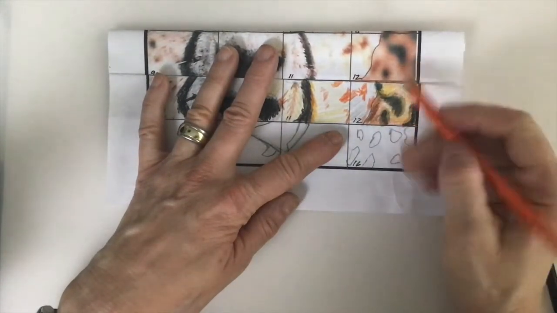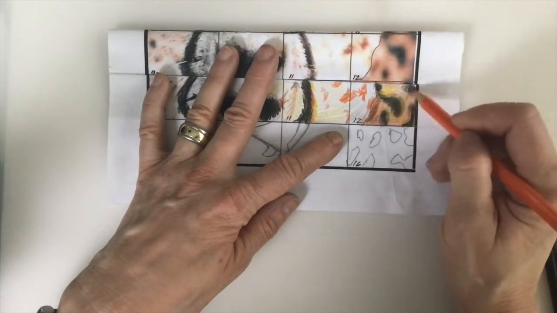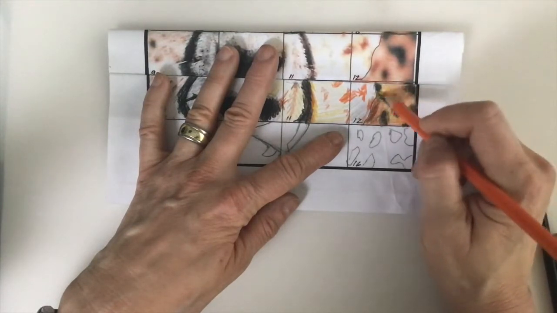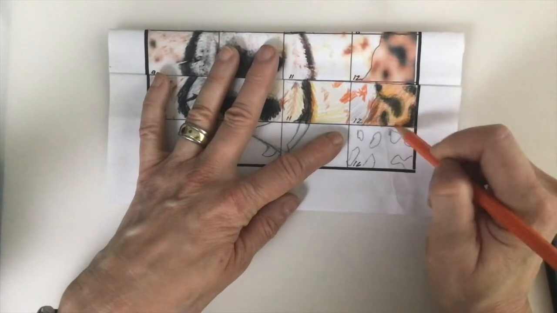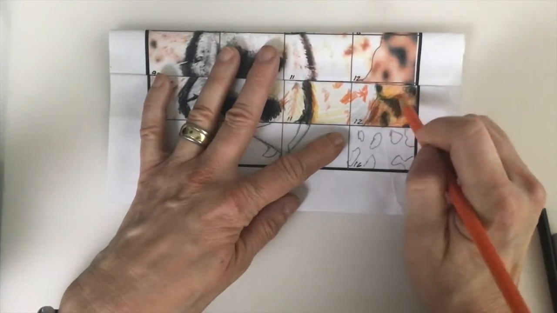Then I'm going to come back with the orange and just put a little more orange on top of the yellow, continuing that fuzzy look to the shapes. Little fuzziness.